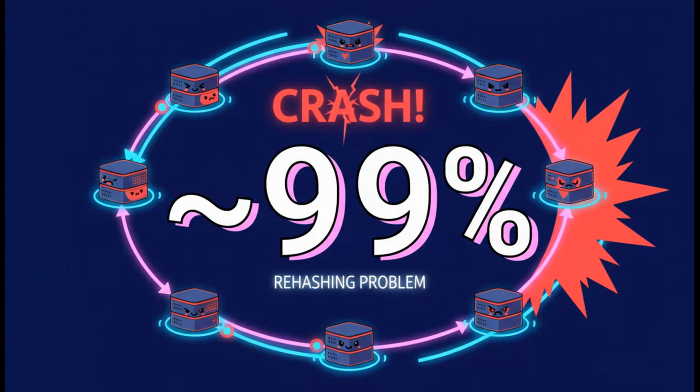Yeah, that number is not a typo. When just one server goes away, or you add a new one, almost 99% of your keys get remapped. Your cache is effectively useless in an instant. This is the rehashing problem, and it is an absolute nightmare for any large-scale system.